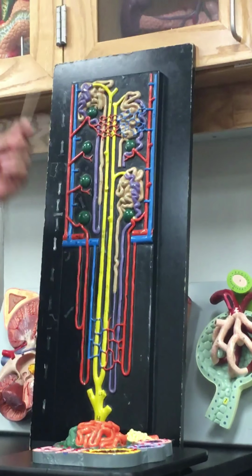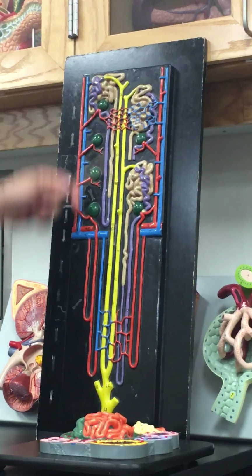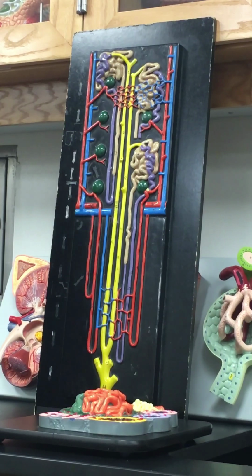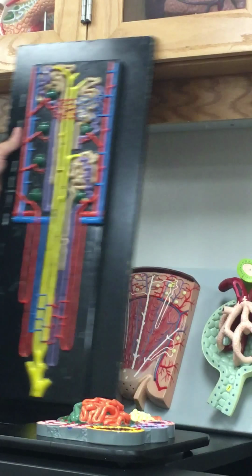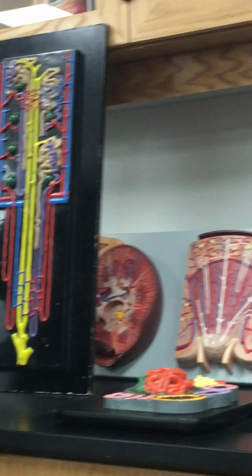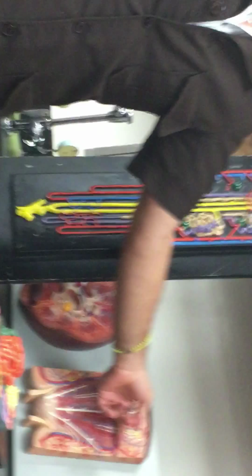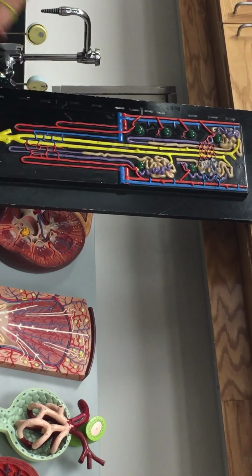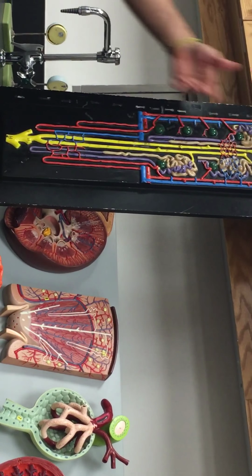Now, going to this one, okay, what are we looking at? We're looking at the actual nephron. So if you're looking at the nephron, you're still going to divide it the same way. So let me put this one on the side so you can see it. So we divide it on the top. What do we call the top? Cortex. What do we call the middle? Medulla. So on the cortex, what are we going to have?